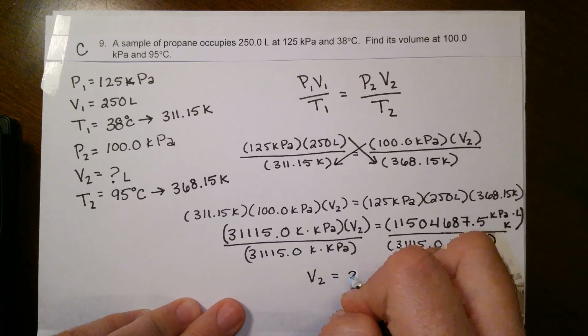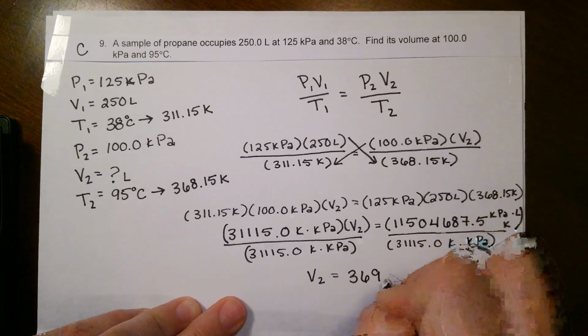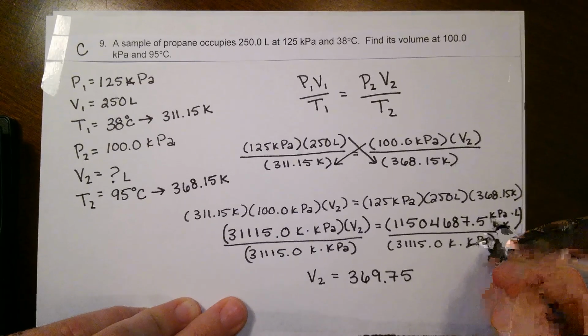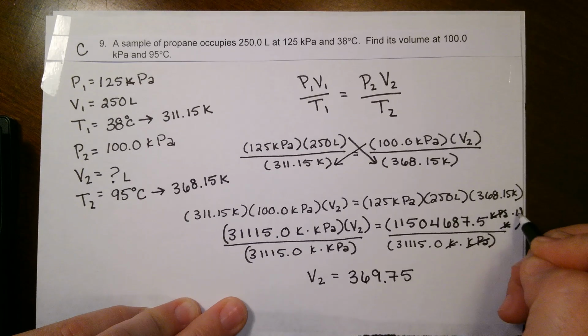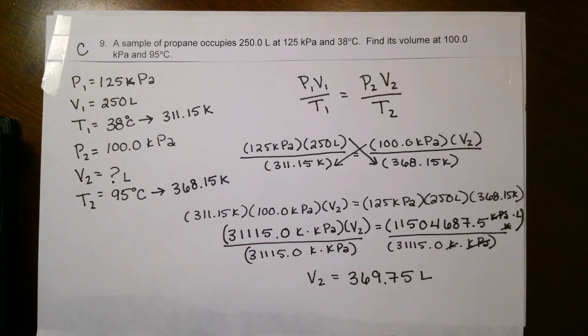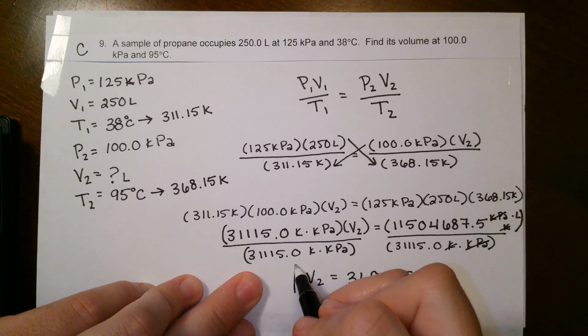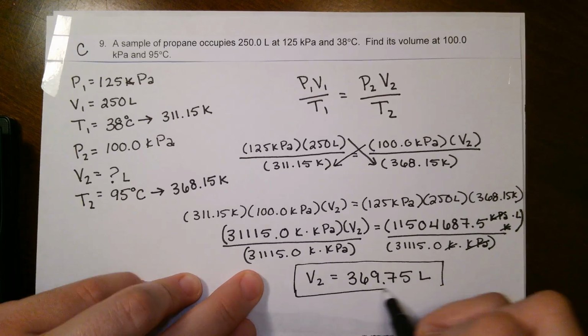And we get the new volume as being 369.75. So we cancel kPa, cancel Kelvin, and we're left with liters. The other way we know that it's liters coming out is because we plugged in liters, so liters is going to come out, so our answer is 369.75 liters.